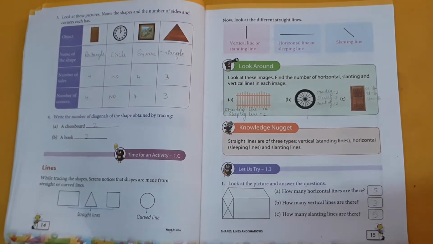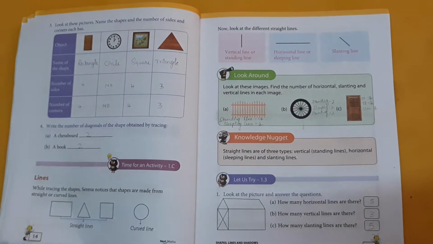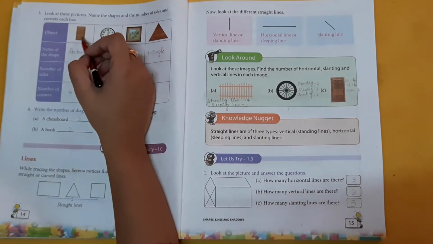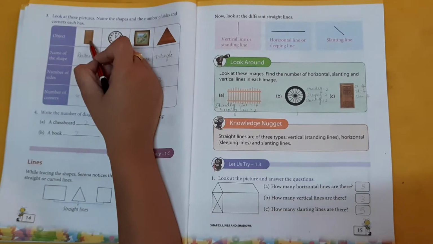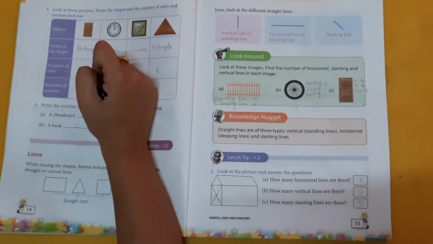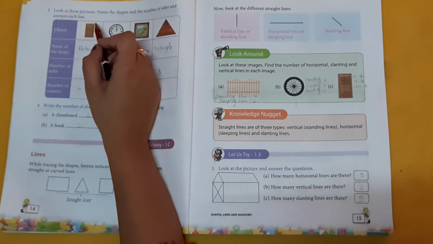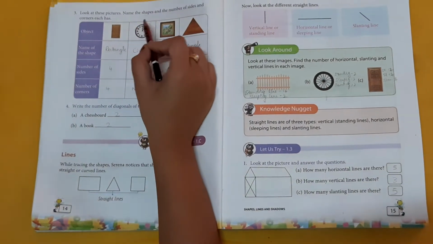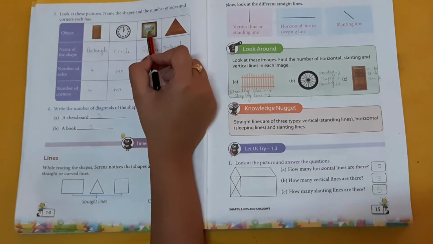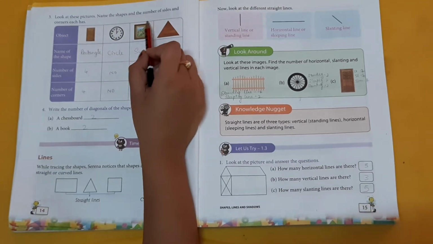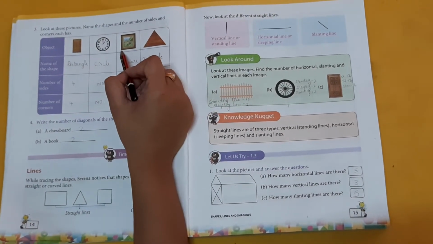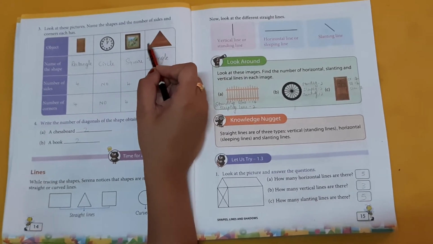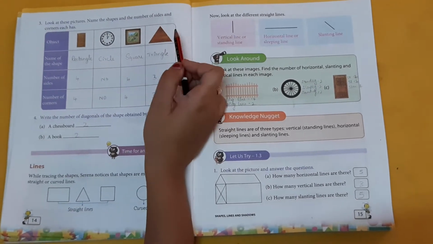Third question, look at this picture. Name the shapes and the number of sides and corners each has. Which shape is this? Rectangle. It has four sides and four corners. Circle. It has no sides, no corners. Square. It has four sides and four corners. Triangle. It has three sides and three corners.